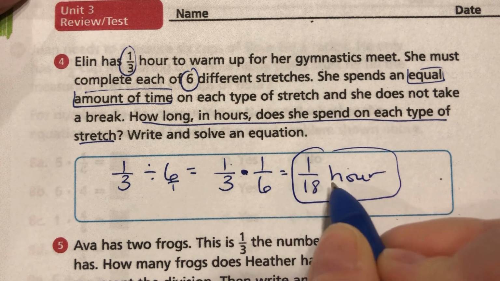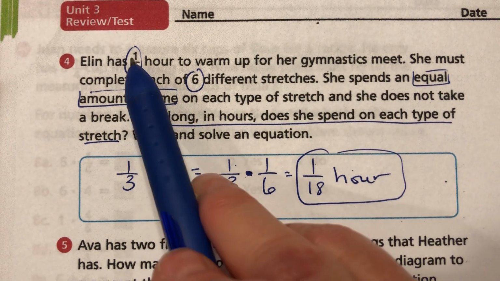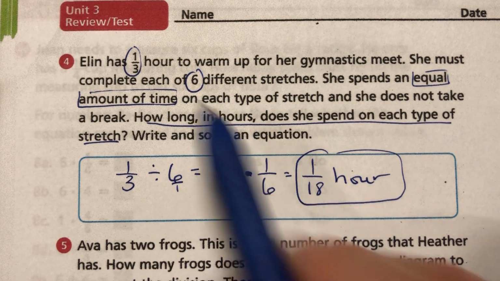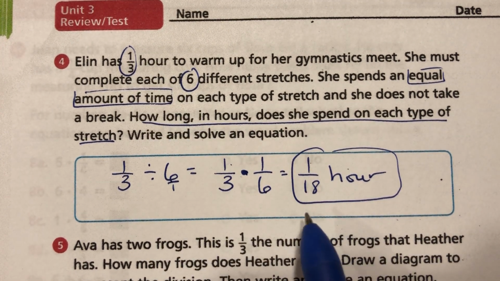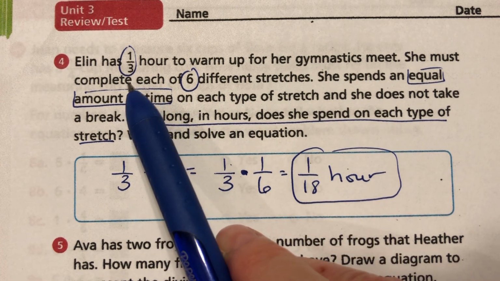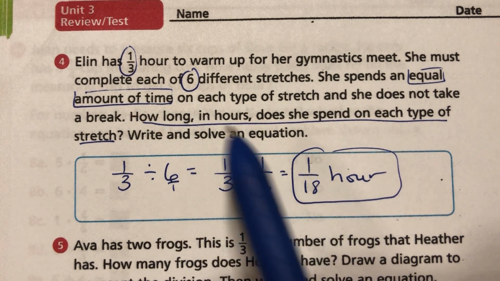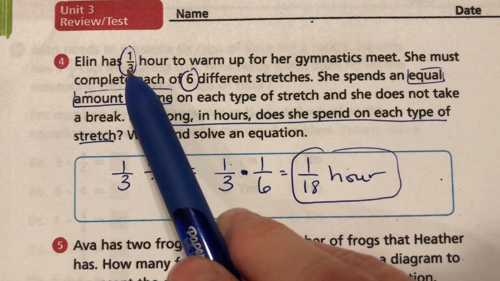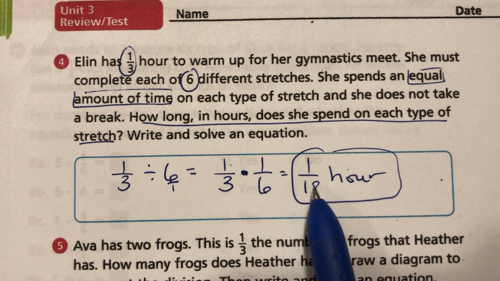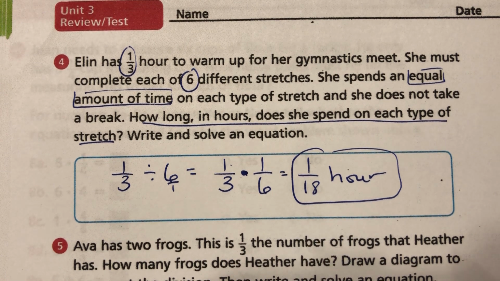Now ask yourself, does this make sense? If she only has 1/3 of an hour to share between 6 stretches, we should get an amount that's less than 1/3, right? And if I compared 1/3 and 1/18, 1/3 is greater than 1/18. 1/18 is less than 1/3, right? This you'd share between 3 people, this you'd share between 18 people. So yeah, that's gonna be a smaller chunk, and that would make sense.